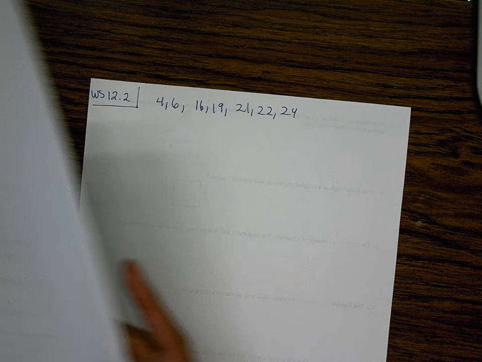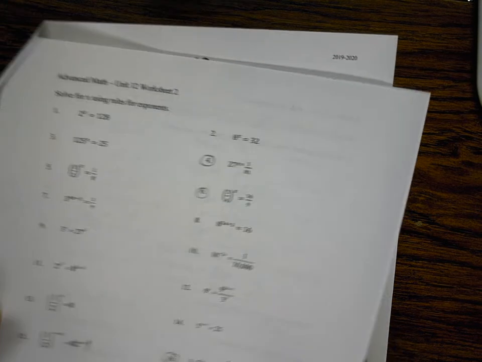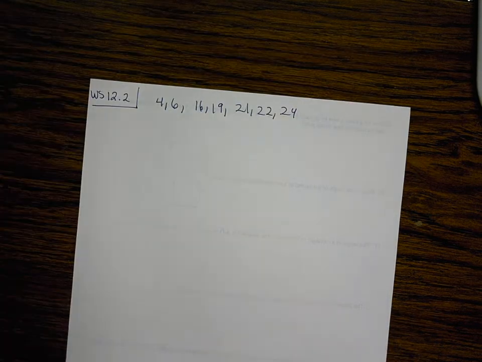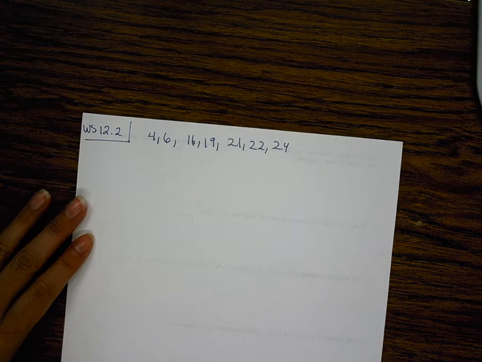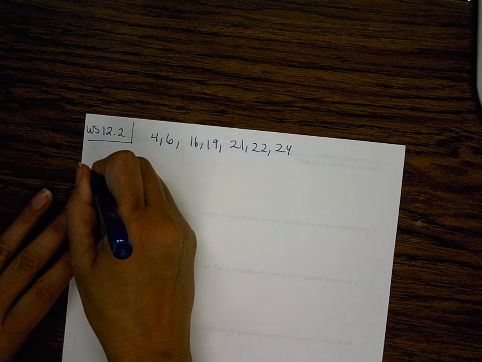So I'm going off of worksheet 2, which is this here. You should have either printed it off your website or just worked off the problems off my website or picked up a copy from Clovis West. Okay, starting off with number 4. These are the problems I'm doing here.